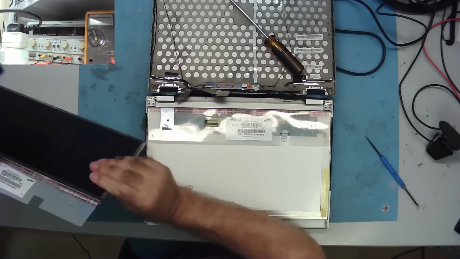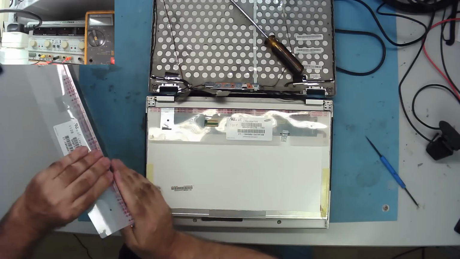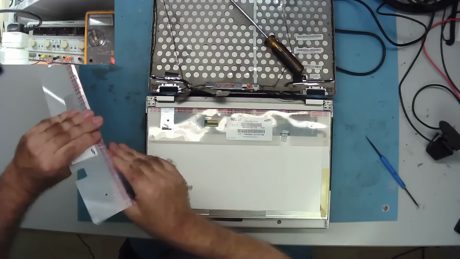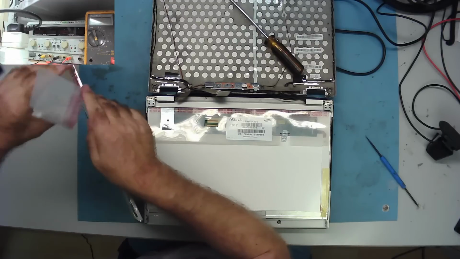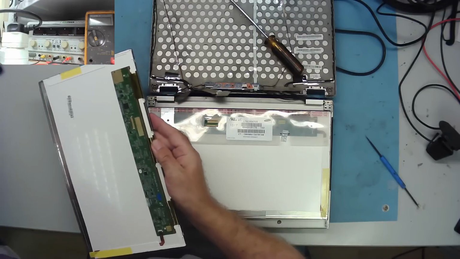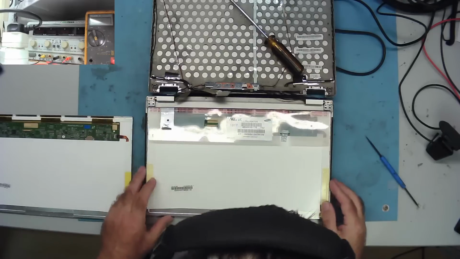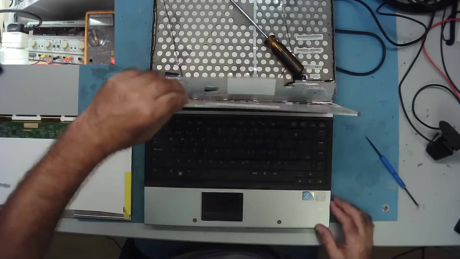Okay, that's come off. I think this is just held on with tape. Nothing very complicated there, it's just tape. I'm sure we can reapply that if we manage to fix the other one. Okay, so they're held on with tape, so we need to take the tape off this.